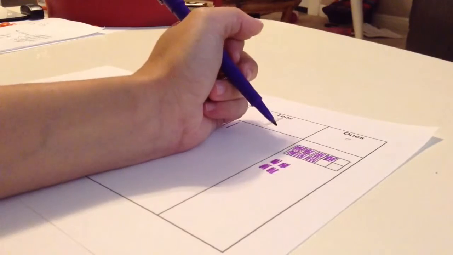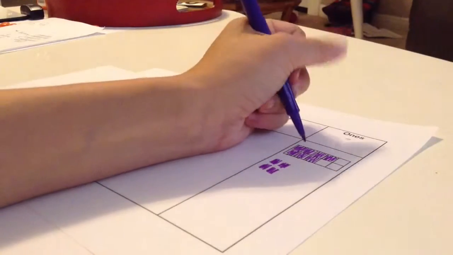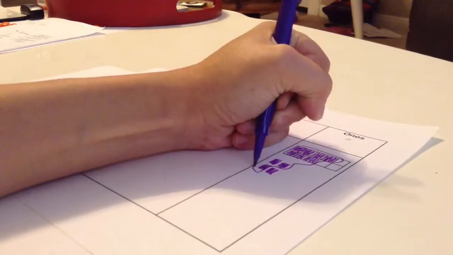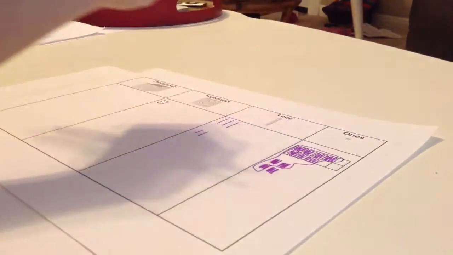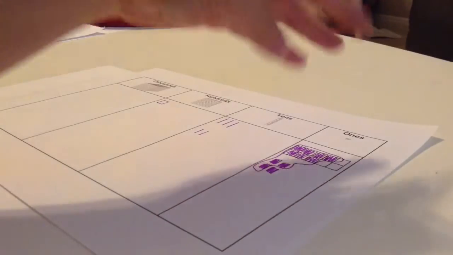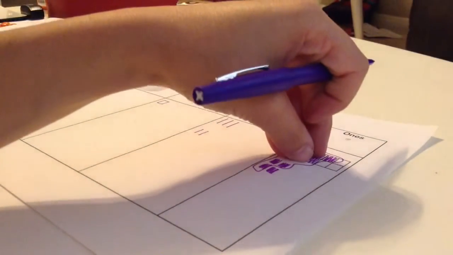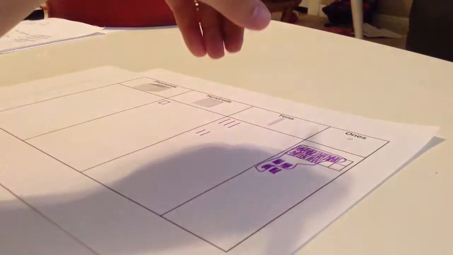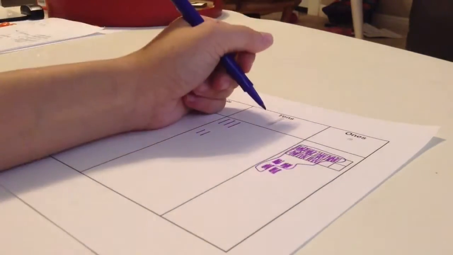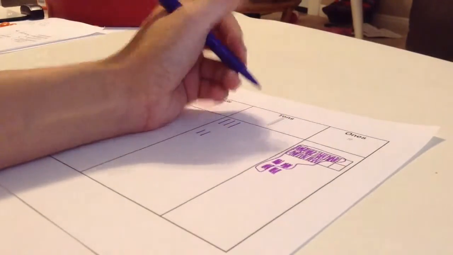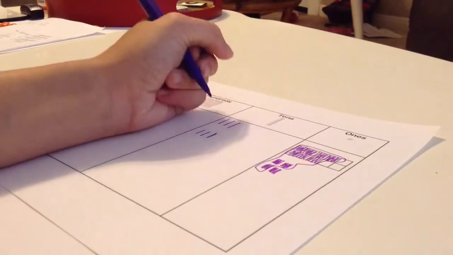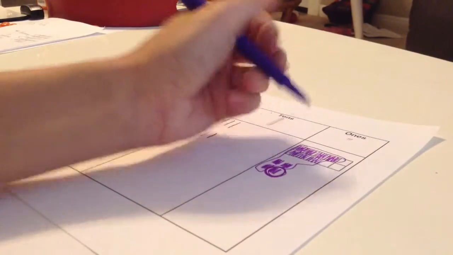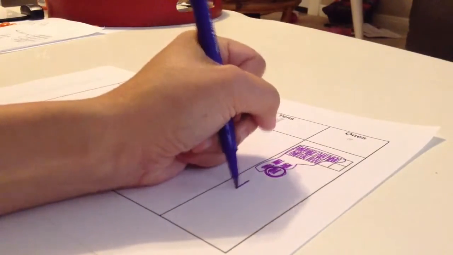Okay, now let's stop there. Since we have 10 ones, I'm going to circle them. And we're going to go ahead and regroup. Regrouping means you take the 10, the full tens, and you move it to the next column. And so that would be 10. So we have a set of tens. So let's go ahead and add another one. And then so if we look at the ones now, we just have 1. So I'm going to go ahead and write a 1 right here.